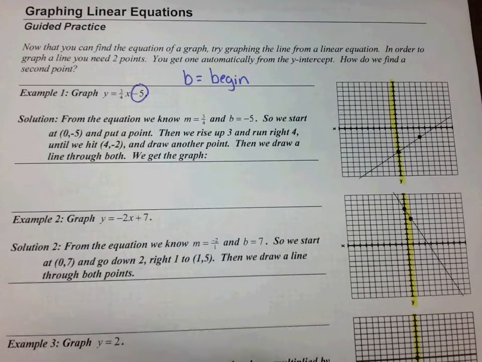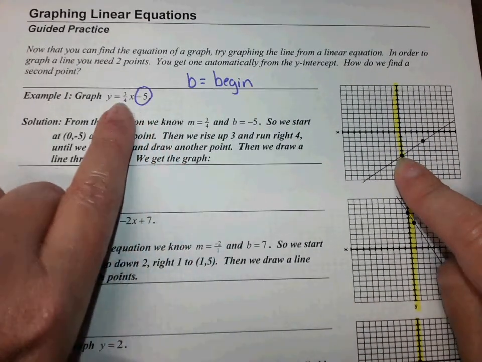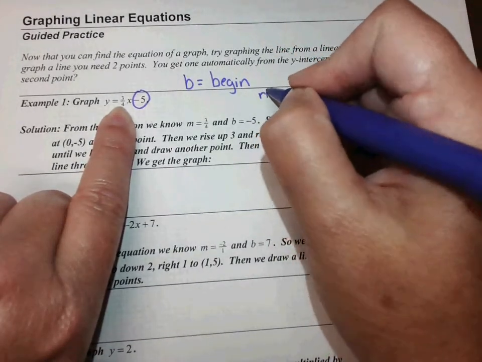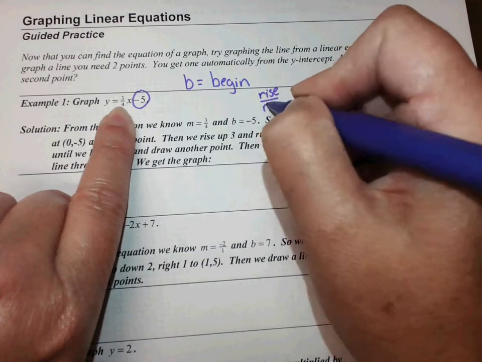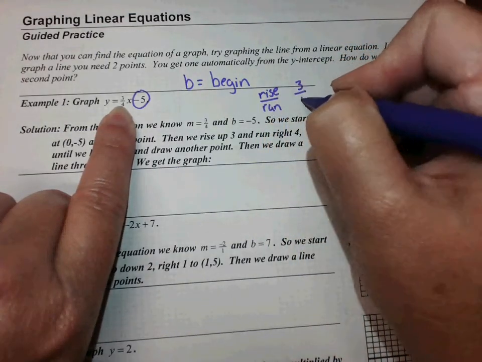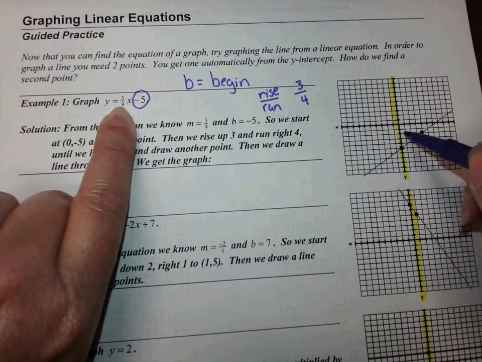Now how do you find other points on the line? Well, you start from your y-intercept and then you use your slope. Remember, slope is rise over run. You've heard us say that a lot. And here, my rise is 3, my run is 4. So from this point, I'm going to rise 3, 1, 2, 3, and run 4, 1, 2, 3, 4.